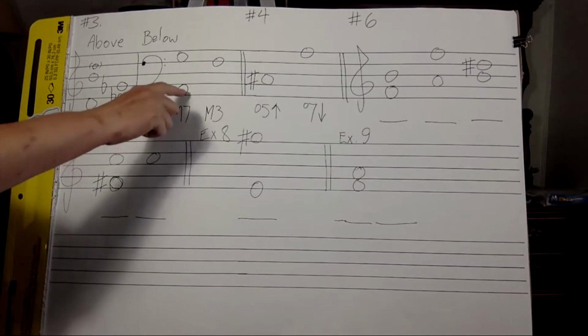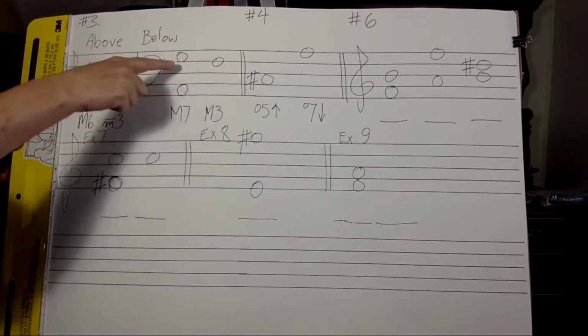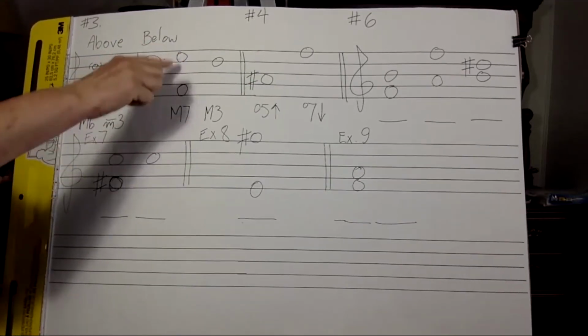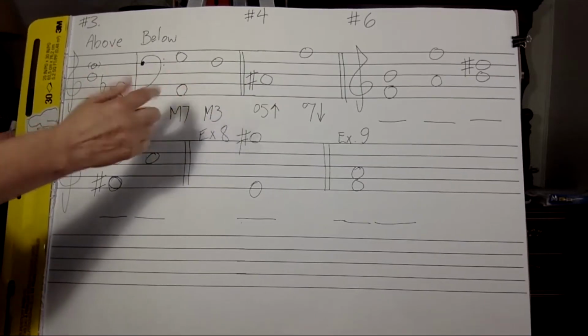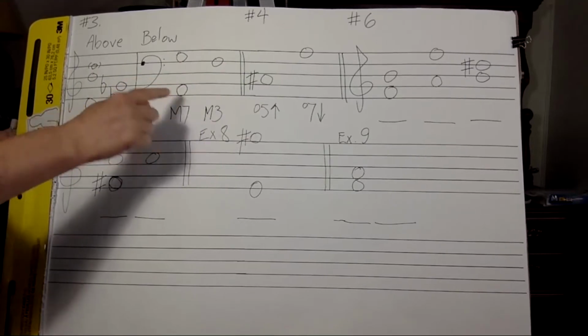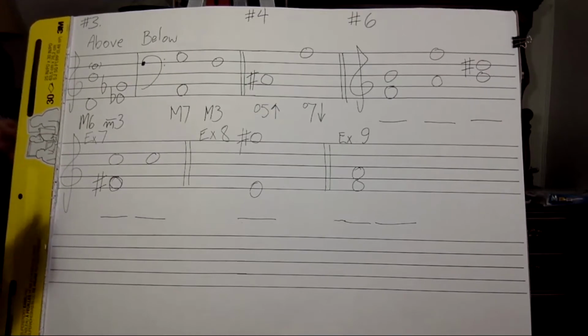Well, A to E is a perfect 5th, but E to G is a minor 3rd. And if we think of the key signature of A minor, no sharps or flats, the G is part of the A minor scale. Both of those things tell me that what I have here is actually a minor 7th.